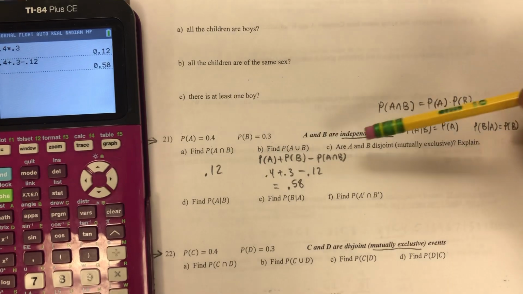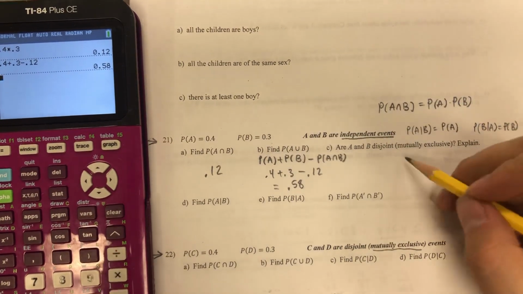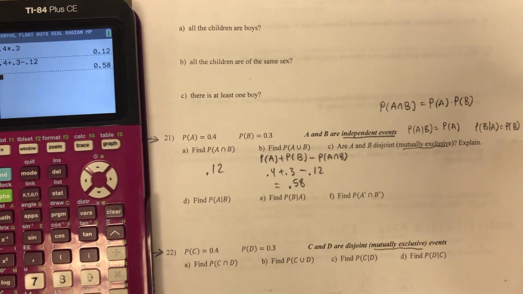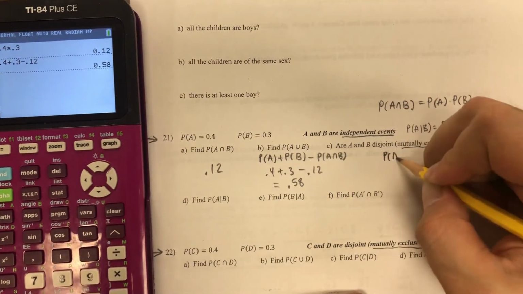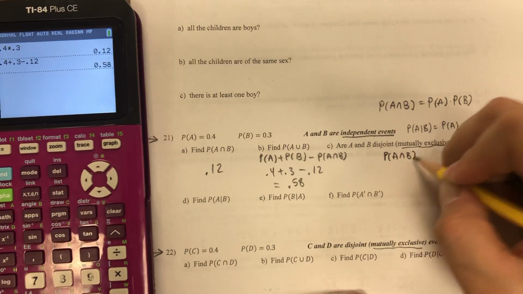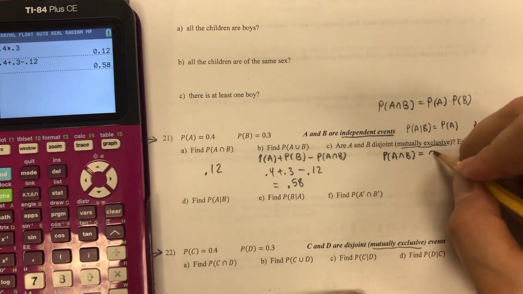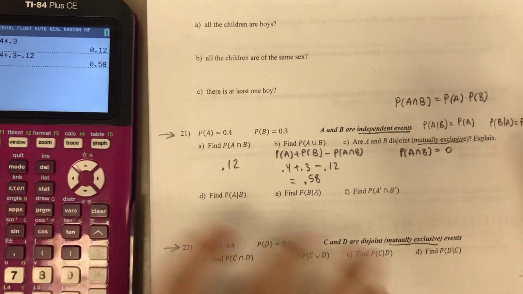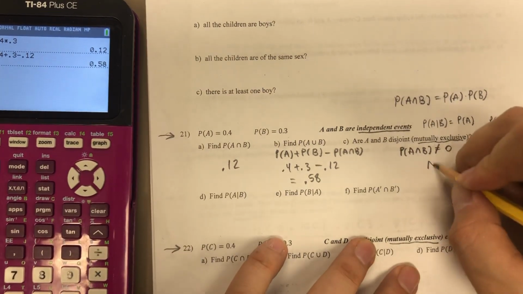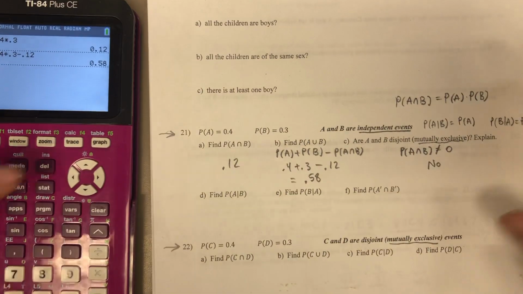So are the two events disjoint, mutually exclusive? Well, mutually exclusive means that they don't share any elements in common. In other words, the probability of the intersection of the two events would have to be equal to 0. But as we found in the very first problem, the intersection is not equal to 0. So that means no, they are not mutually exclusive.